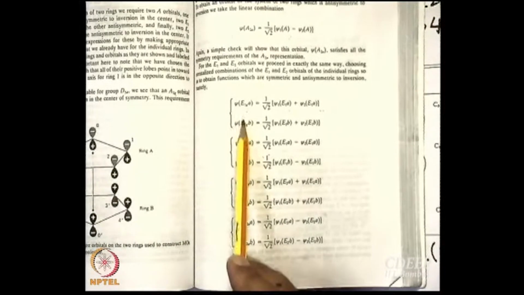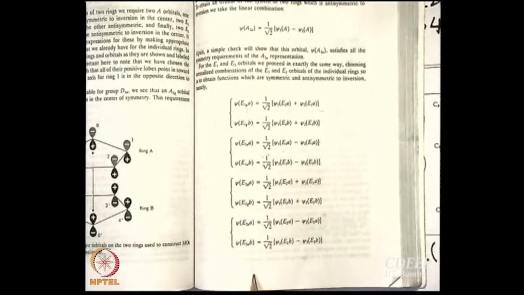All we are trying to do is, since the 5-membered ring by itself is already a known system, we are trying to use the information that is available from the isolated rings, and using that we are trying to develop a description for ferrocene. So, on the left hand side you have the LCAOs of the two rings together.